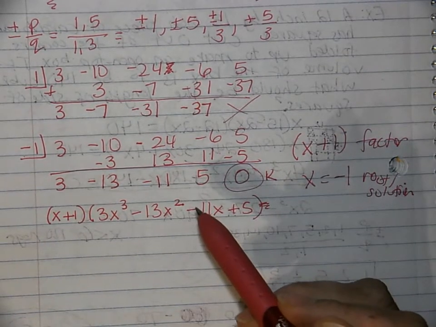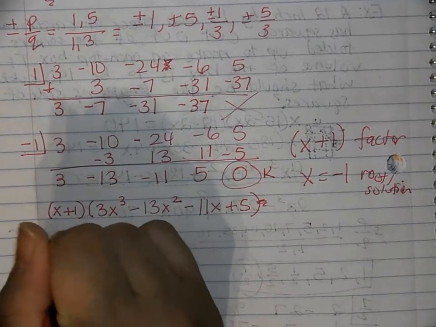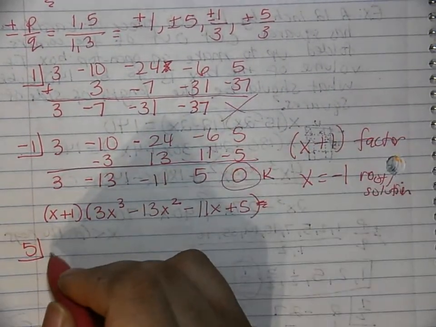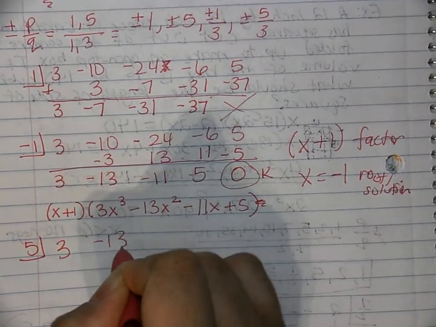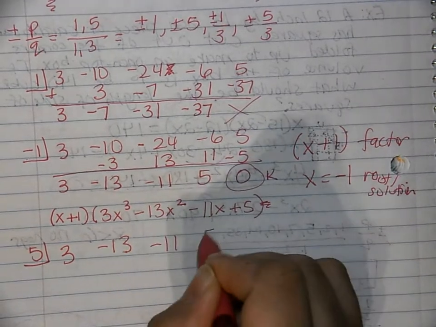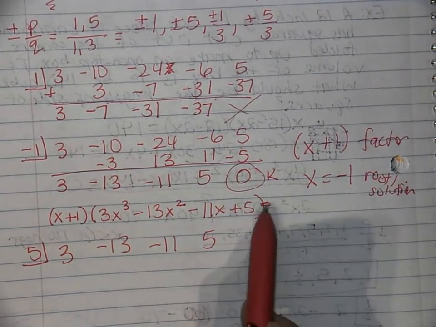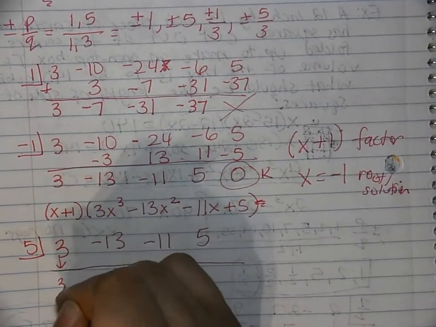So again, for the sake of time, I'll tell you one more that ends up working, which is 5. Instead of trying out all the examples and seeing which ones don't work, let's try to save our time. And so I know 5 will work here. Let's go ahead and check it though. 3, negative 13, negative 11, and 5. I'm using the numbers straight from what I finished off synthetic division the first time with. And then let's finish this up by bringing the 3 down.